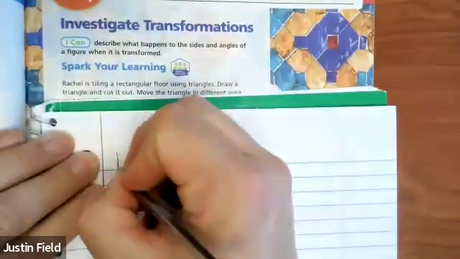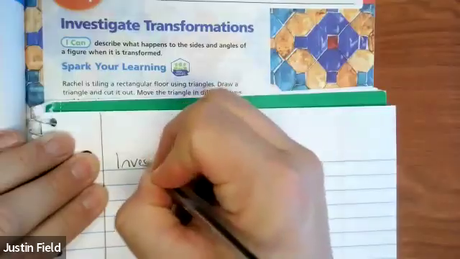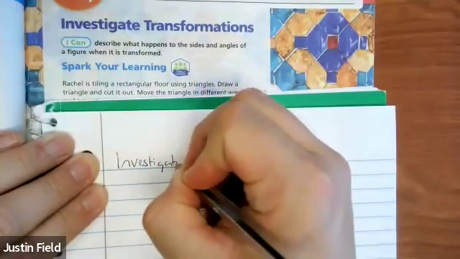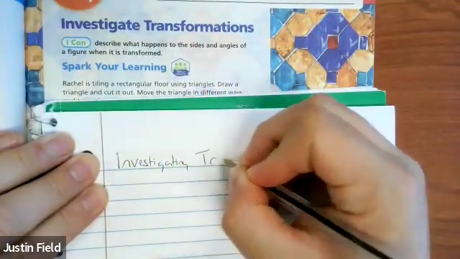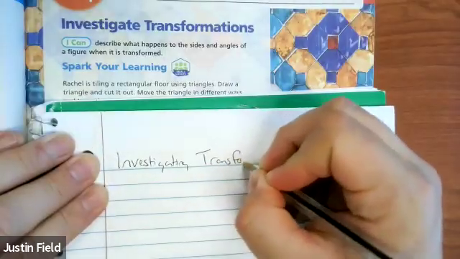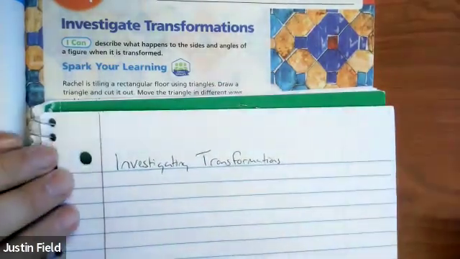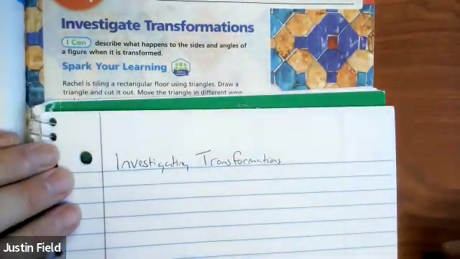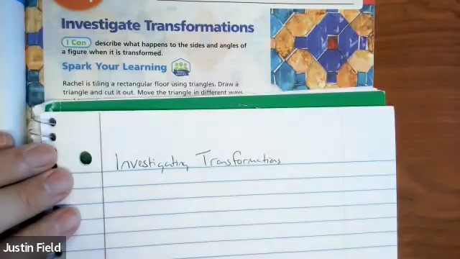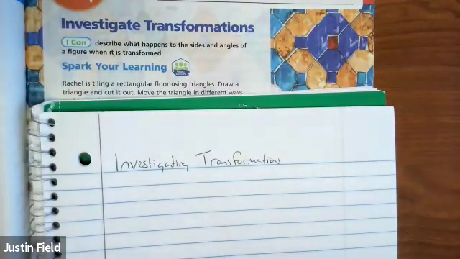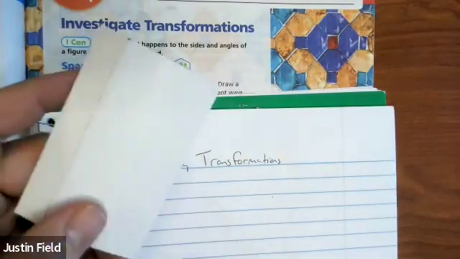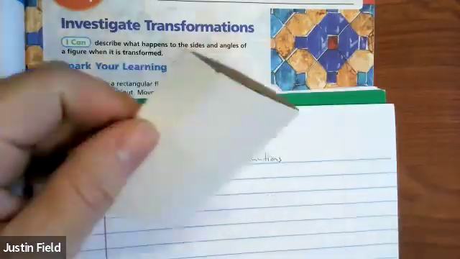So let's write down investigating transformations. So I'm going to give you a few notes, and then we are going to answer the questions that they've asked us in the book. So what I want everybody to do is I want you to find something like, here I have this little pencil.